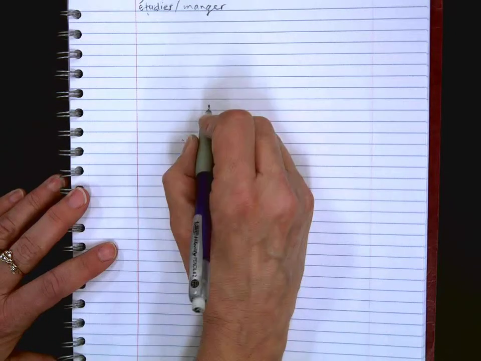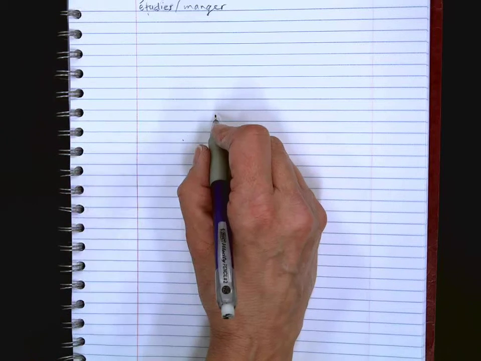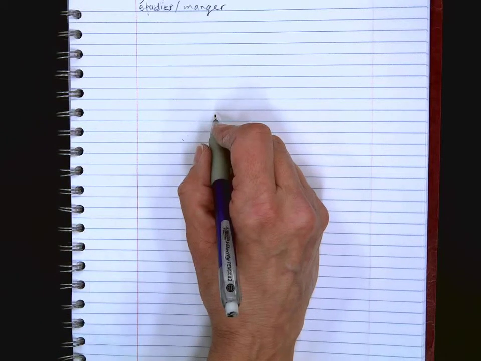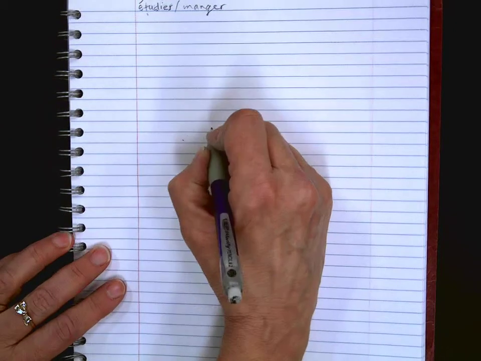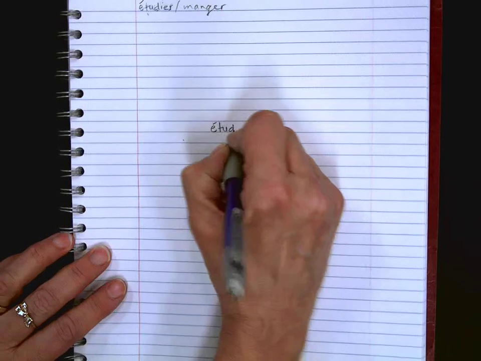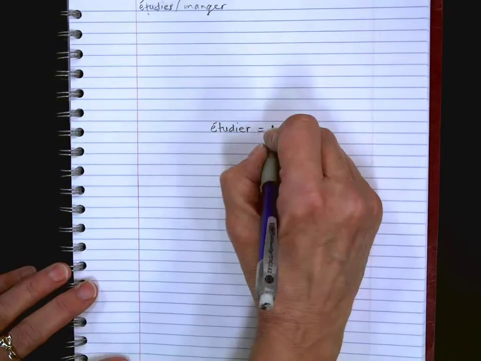So here's one that starts with a vowel. And remember that the stem never changes on regular verbs. These are regular verbs. They all follow the same pattern. And the stem doesn't change. And the endings change to match the subject. So we are going to use étudier, because I used écouter earlier today, which means to study.